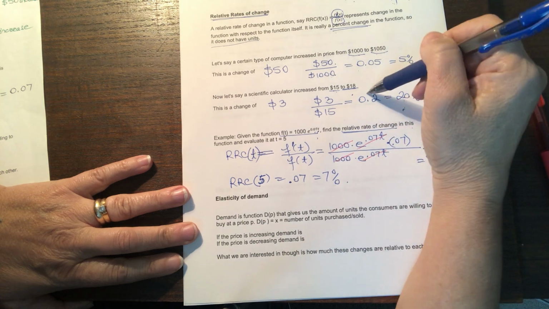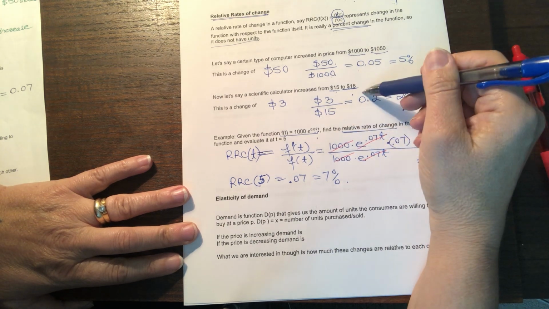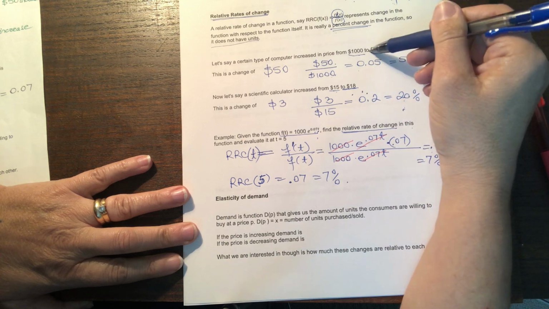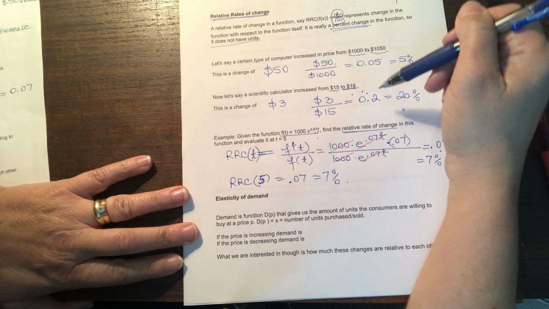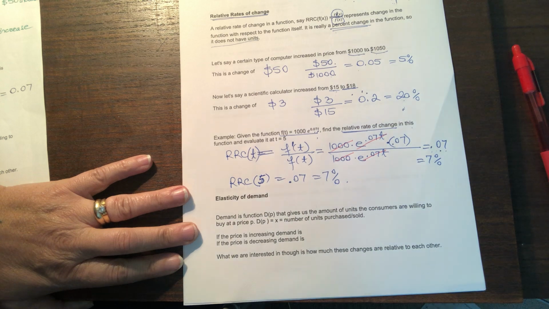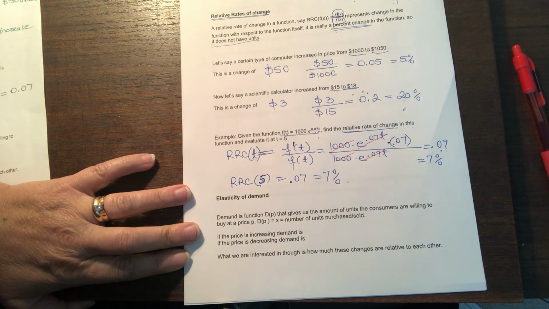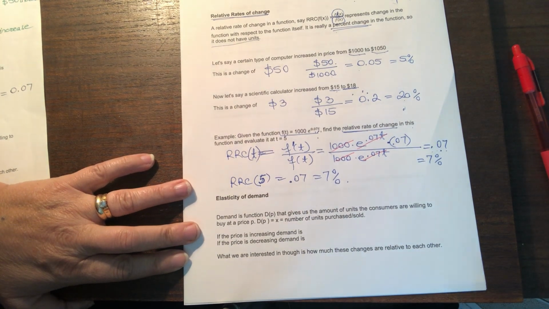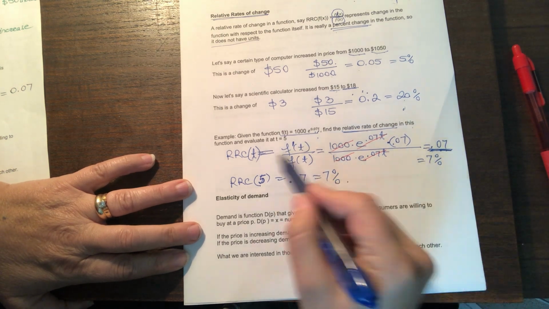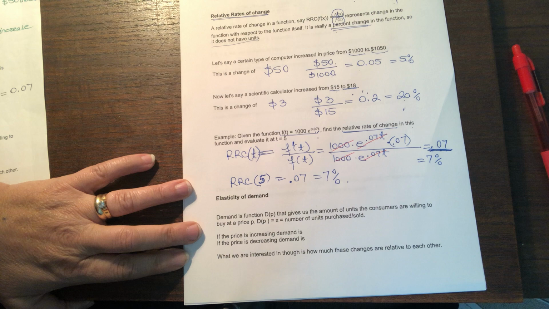For every period of time, let's say yearly, every year it increases by 7%. It increases by 7% of what it now is. So exponential functions are the only ones that have a constant rate of change. It doesn't matter what value T we're plugging in, the answer is the same.